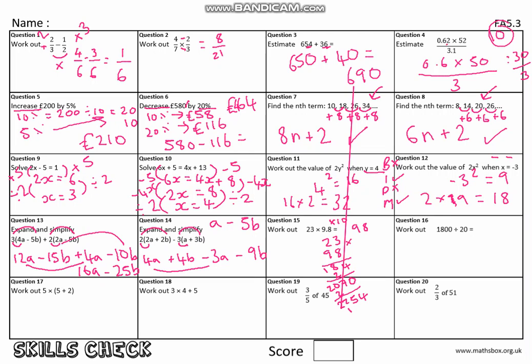So if we take 2,254 and we divide by 10, we just take it back 1 point, and then our final answer is 225.4 because we've just divided it by 10 there, okay? Sorry about the messy lines.